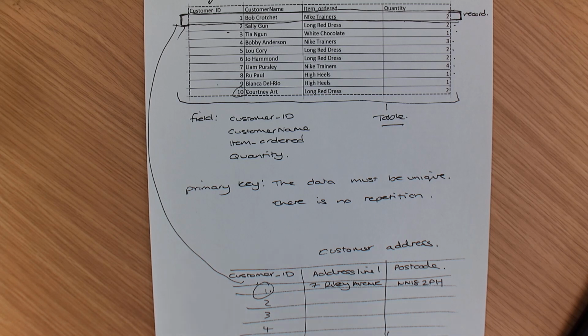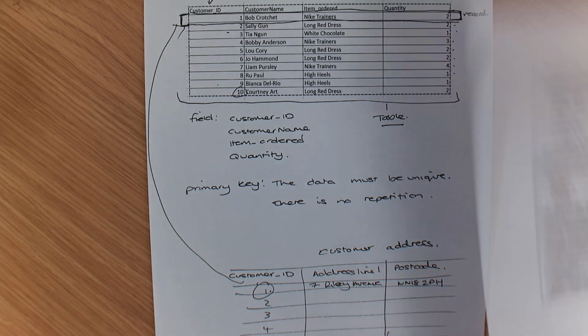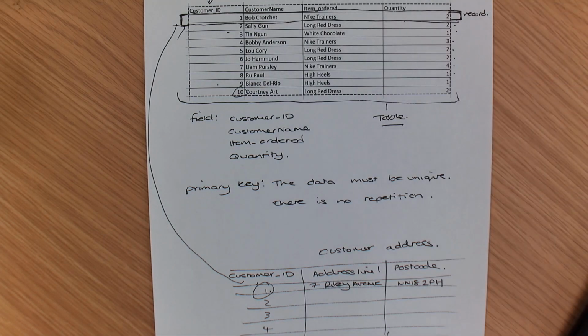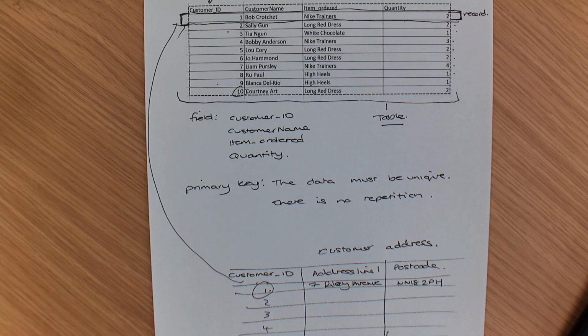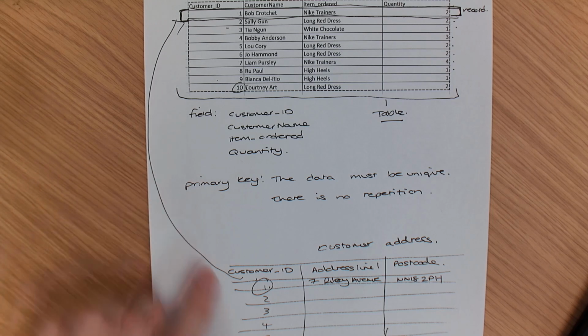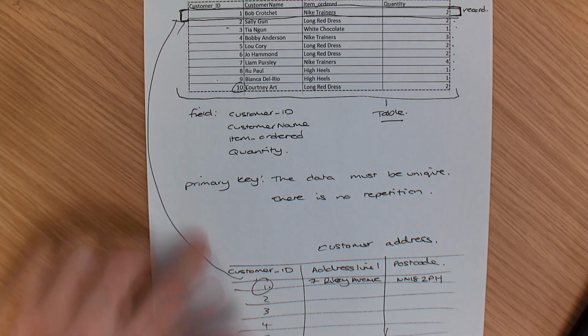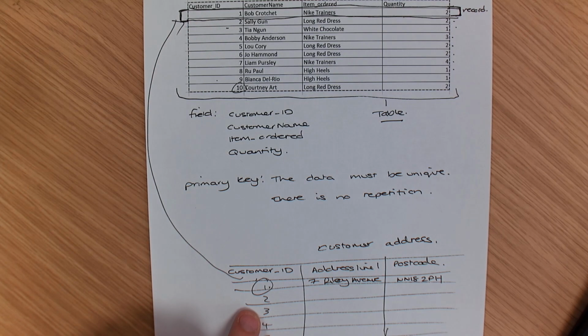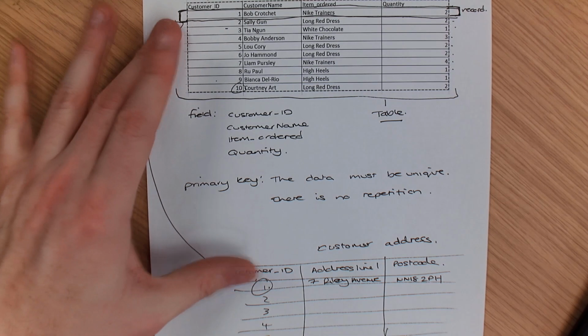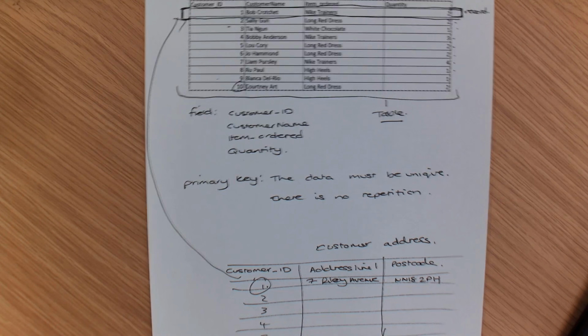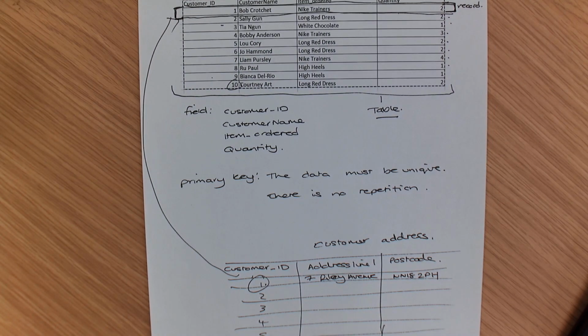So if you have a look now in terms of our criteria, we've covered table, record, field, primary key and foreign key, and that would be a relational database where there is a relationship between the two tables and there is a foreign key that links those together. That is a relationship.